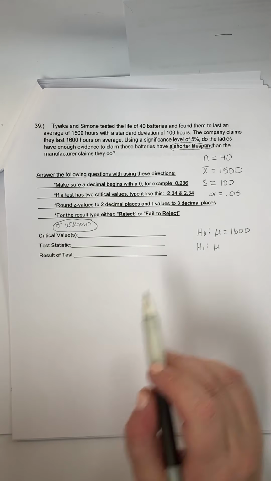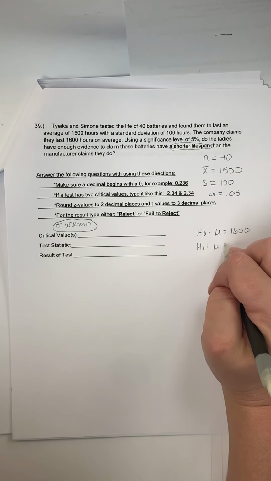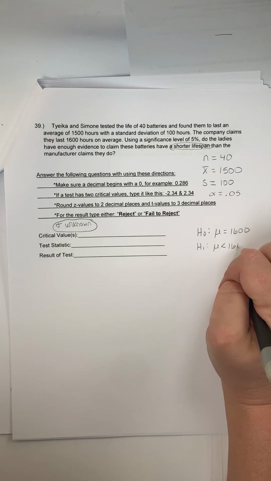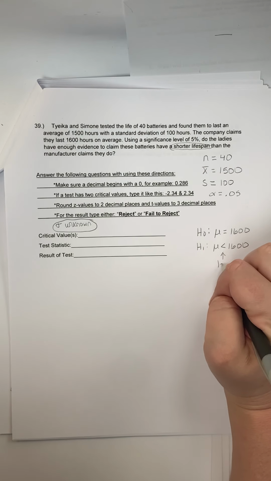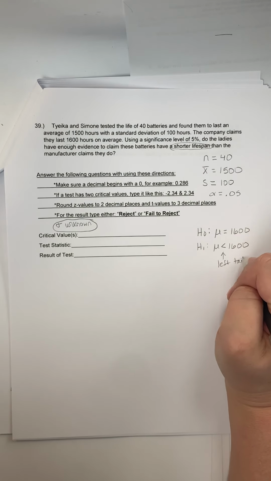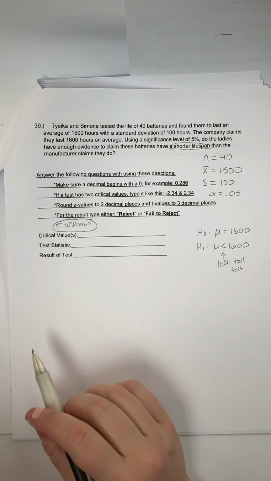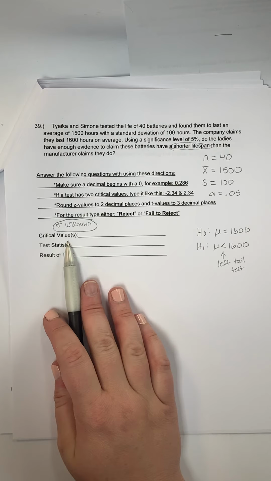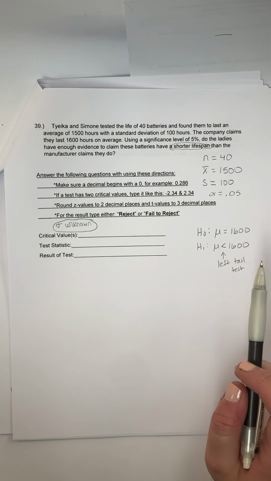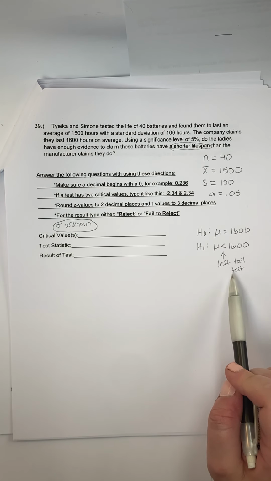What are we going to put in for shorter? That is a less than. And less than means left tail test. Okay, here's another hint. Notice that both of our sigma unknowns have been left-tailed tests.